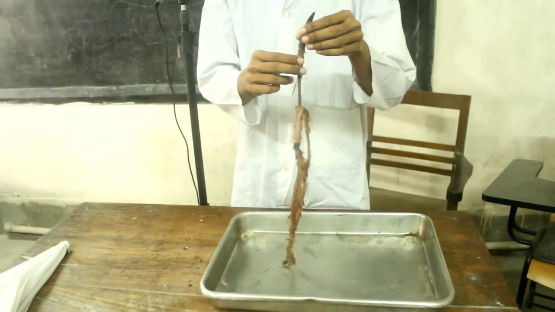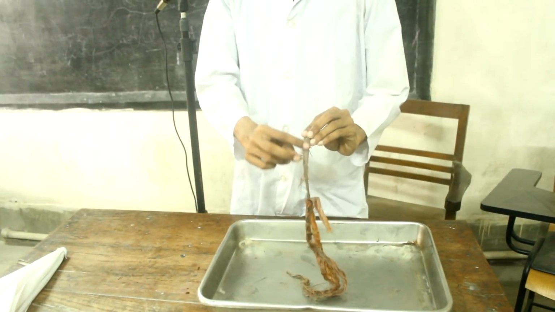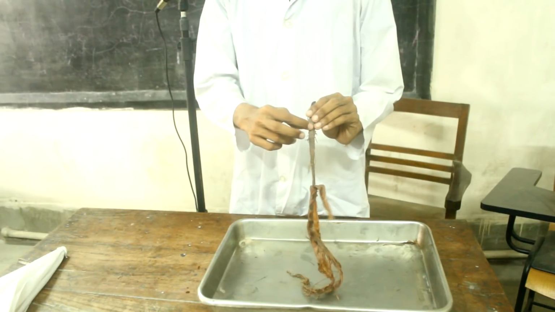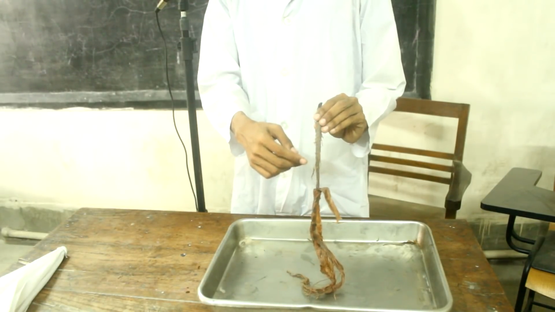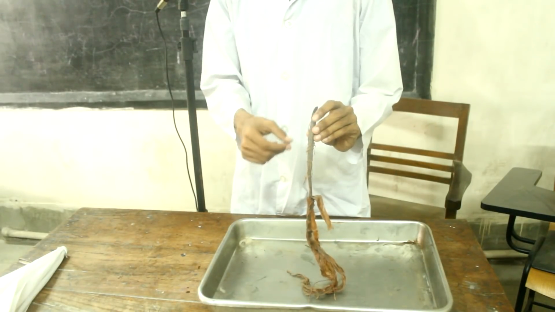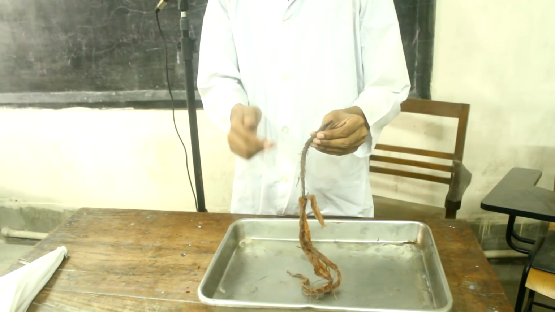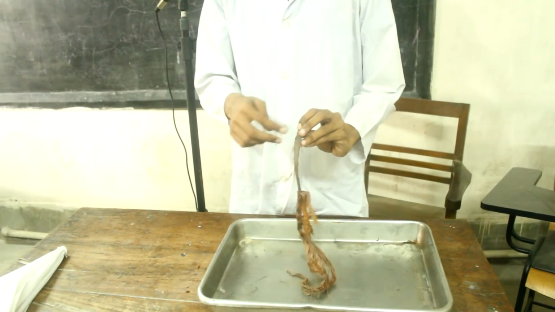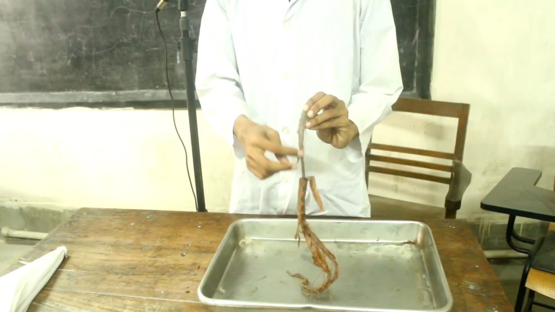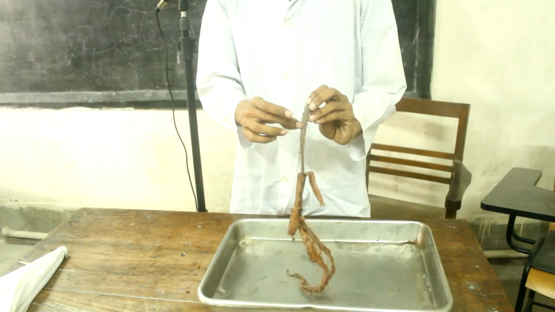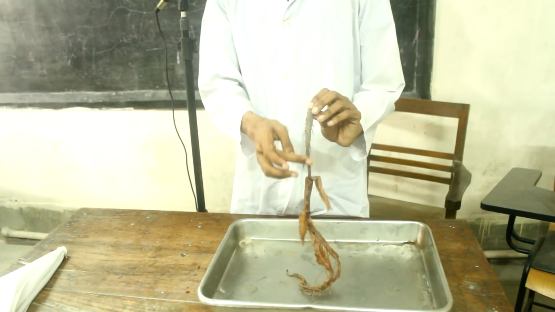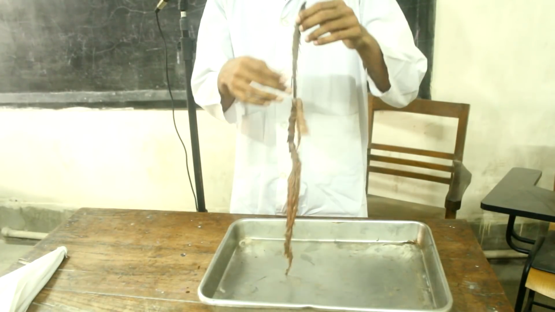Then the posterior portion. So this is the posterior portion, which is characterized by posteromedian sulcus. The basic difference between sulcus and the fissure is the conspicuousness or the deepness. The fissure is deeper than the sulcus. So the posteromedian sulcus is a shallow groove in the posterior portion, and the posterior surface is also characterized by presence of root of the spinal nerve. Here is the root of the spinal nerve.